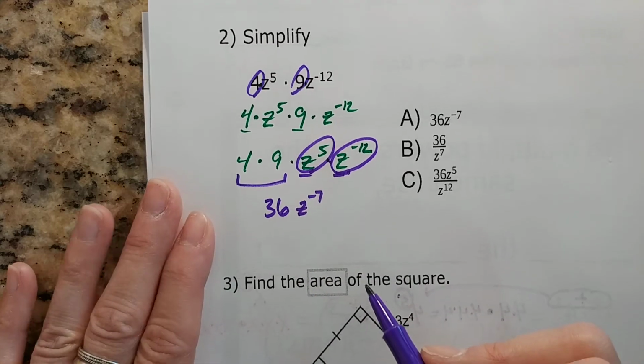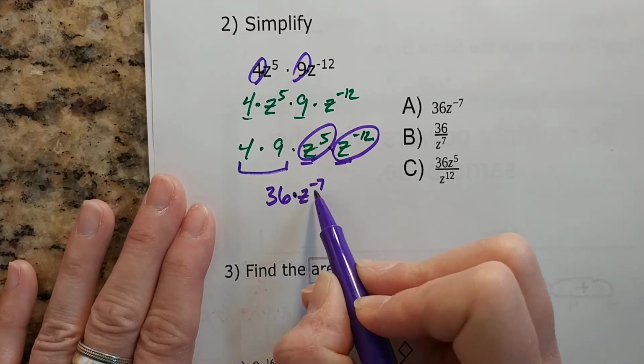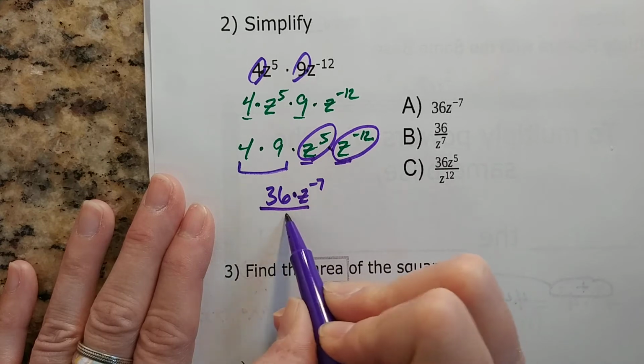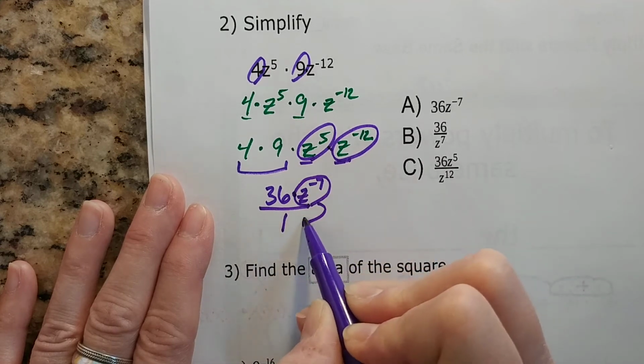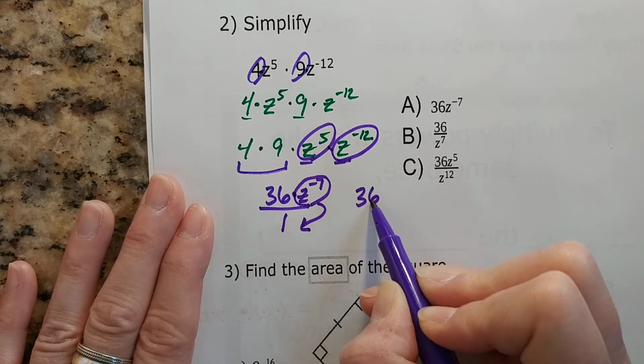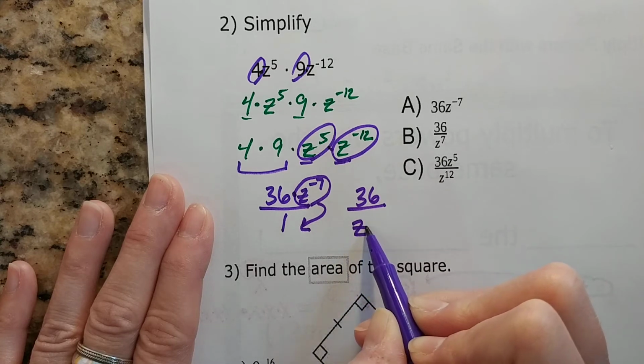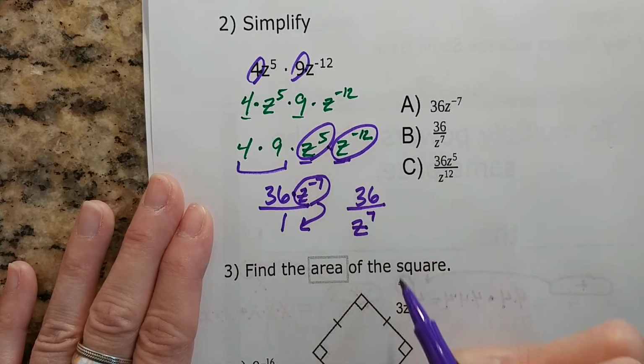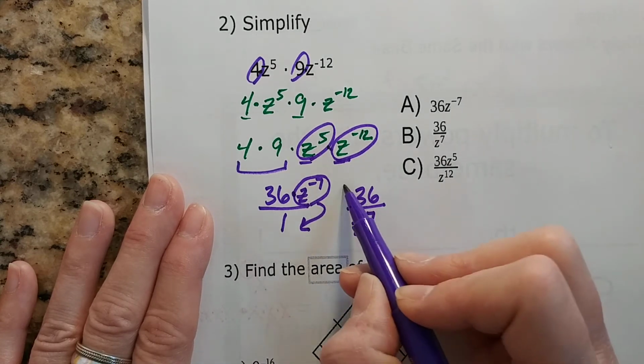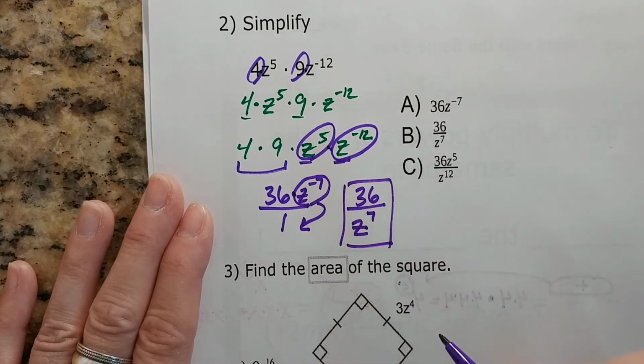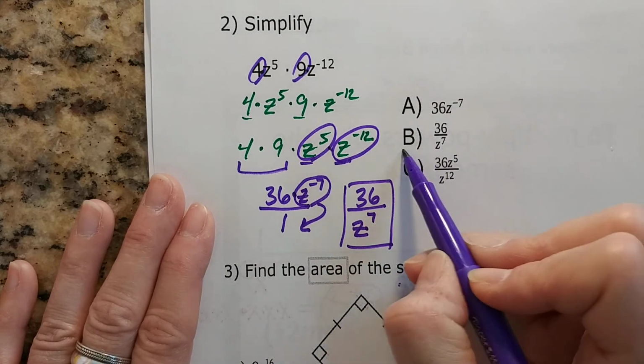Now we know we can't leave our answer like this. Because I have a negative exponent, I want to make a fraction. This negative exponent is going to move downstairs. 36 will stay on top, but z comes downstairs. By moving it downstairs, the exponent becomes positive, and then this is my final simplified form. Go ahead and take a look at the answer choices. You see it matches up with B.